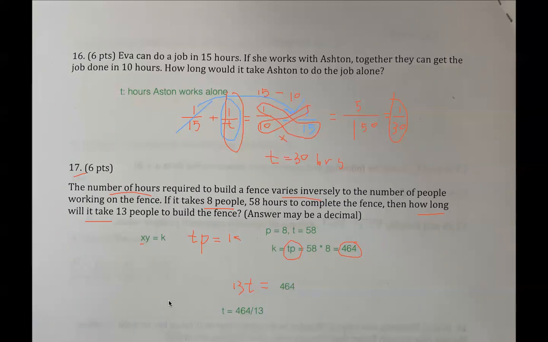So 464 divided by 13, it's a big decimal number. We get 35.6923, and so on. So we could round it to 35.7 hours.